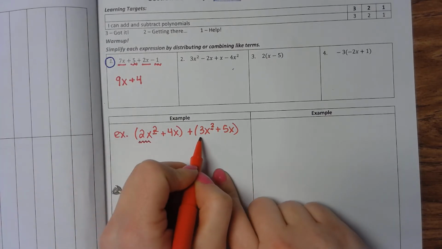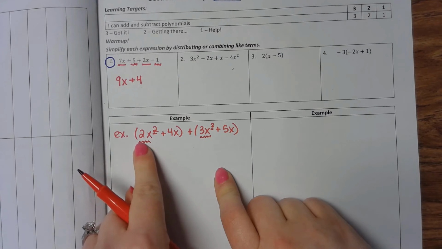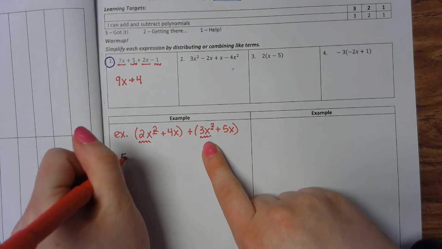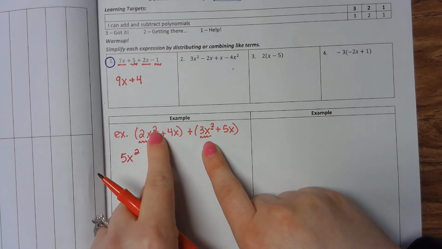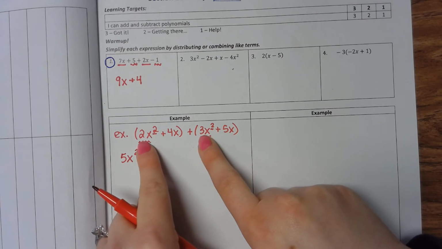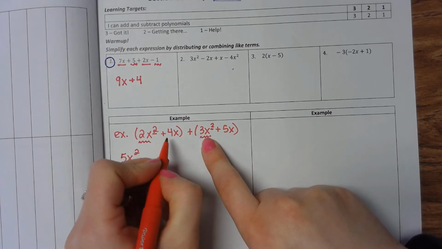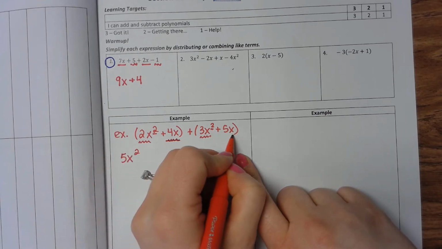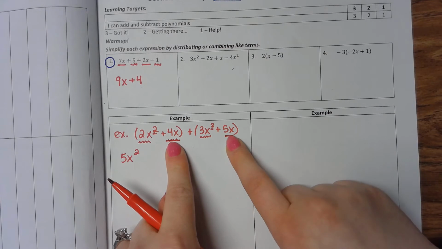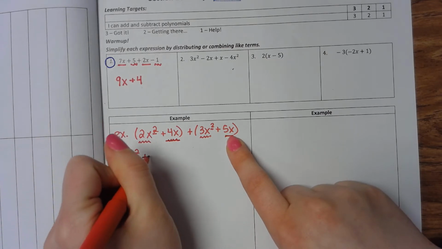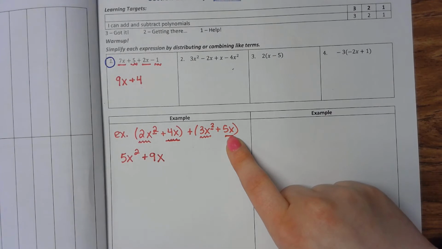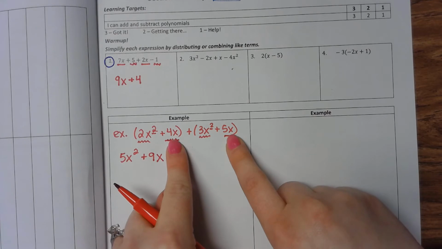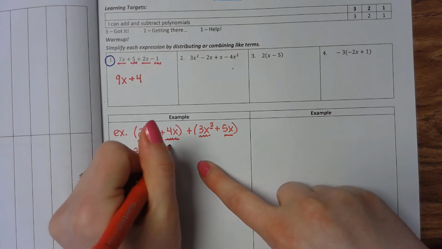We're going to combine like terms. So we have 2x squared and 3x squared. Together, that makes 5x squared. Now be careful, we don't want to add exponents, just the coefficients in front. Next, we're going to look at x's. I have a 4x there and a 5x there. So 4x plus 5x is equal to 9x. And that's all. We have both of our terms accounted for and nothing else for us to add up.